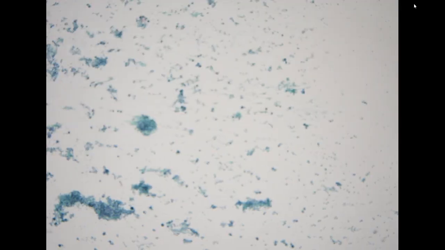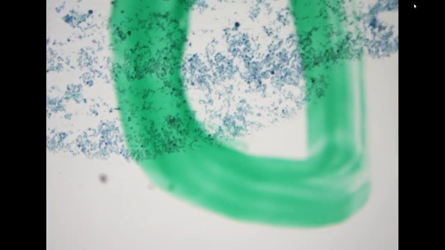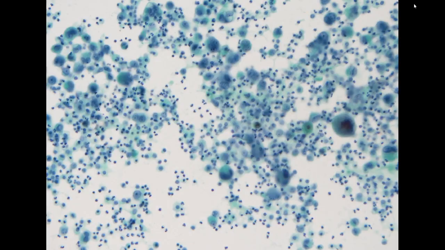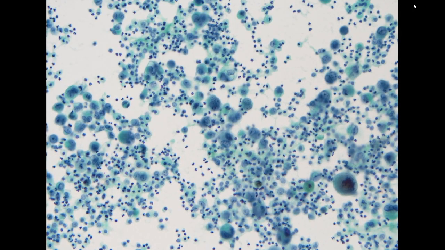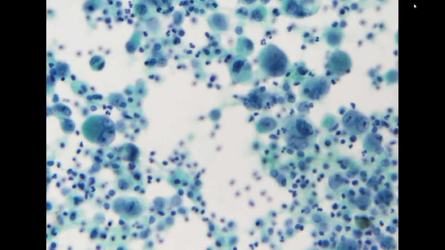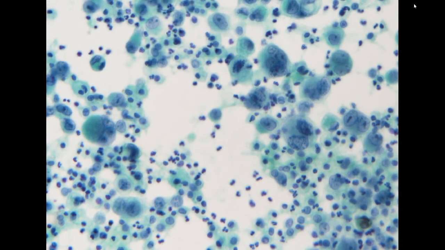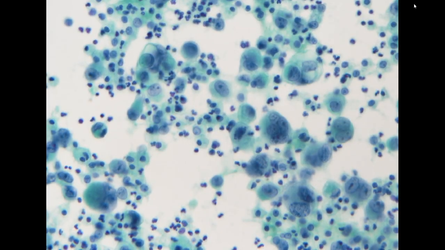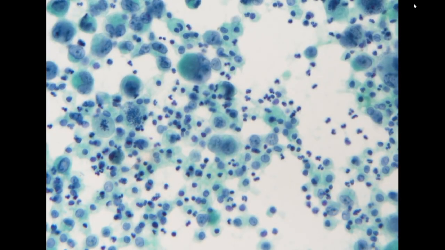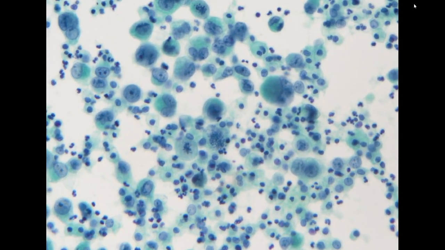So the next specimen is coming from a patient with a past history of ampulla of Vater adenocarcinoma, and we've seen specimens from this patient before with ascites. This is a pleural effusion specimen. In the prior specimen, we already signed out positive for adenocarcinoma with focal signet ring cell features. So this is consistent with what we saw before in the ascites.